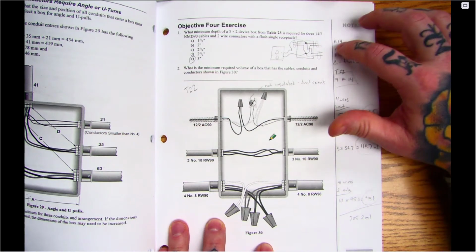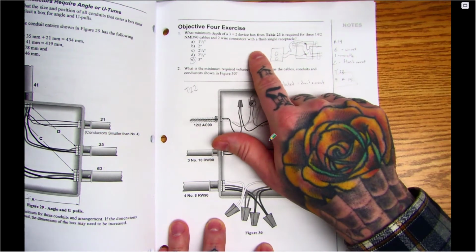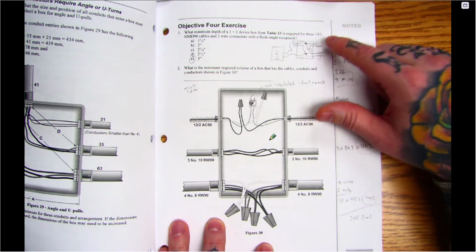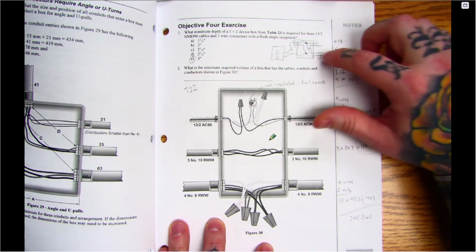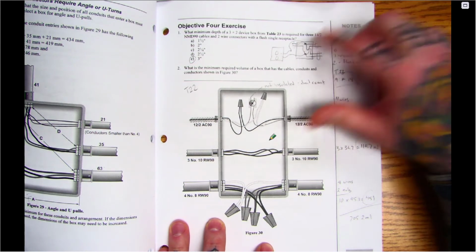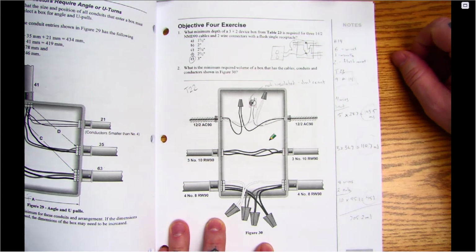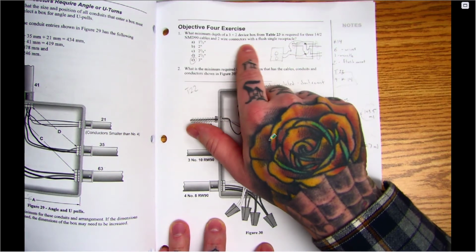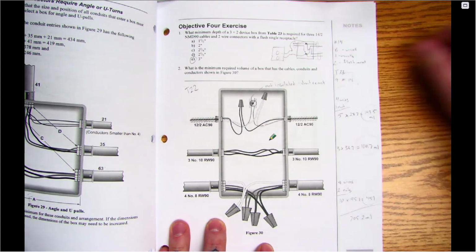So in this, it says we got 3 14-2s coming in there. Again, they have a bond, but we don't worry about that. So we count the ins and outs, the morettes, the device. We get a total of 9 number 14s. So I go to table 23 and find out the minimum depth based on that.